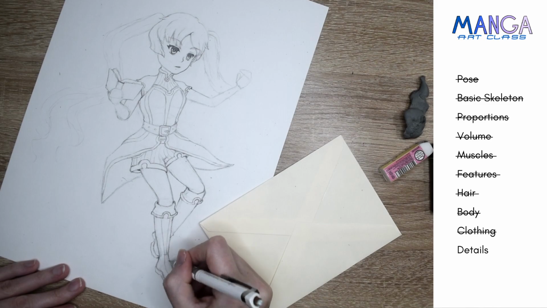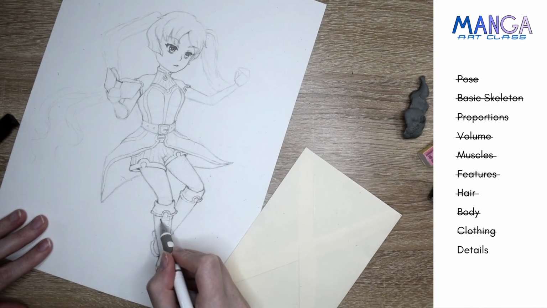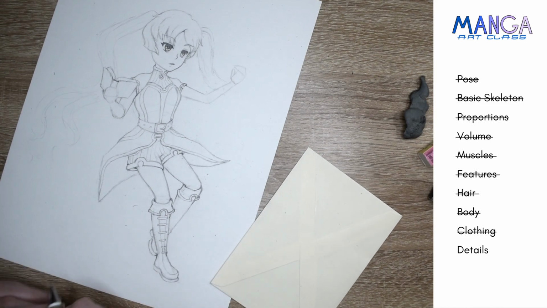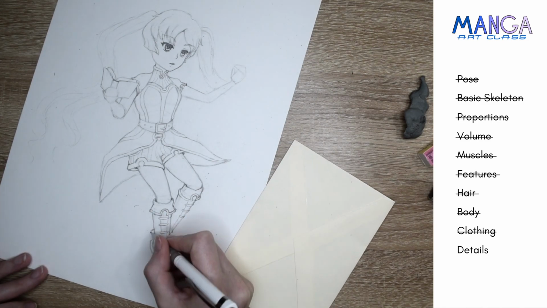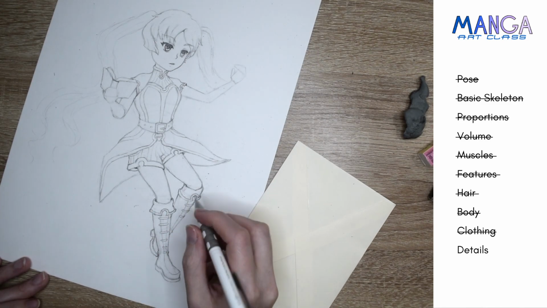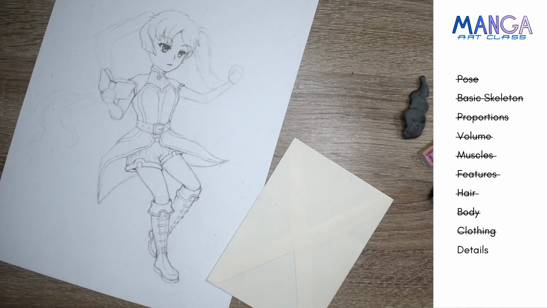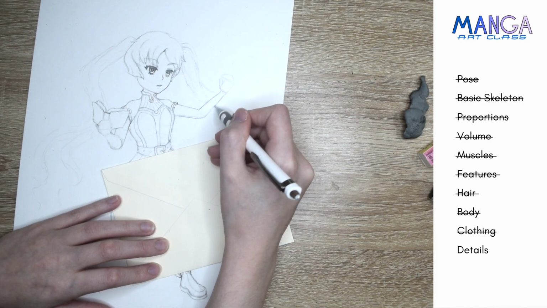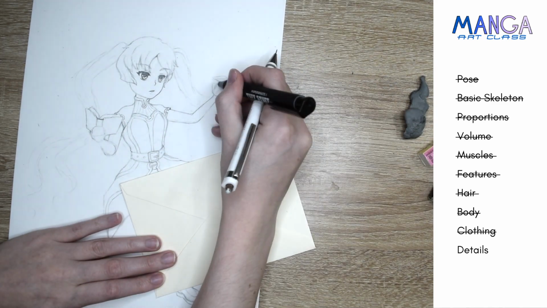Now we're going to add the really small details. You don't have to add these. I'm just very detail oriented in general, so I usually go over the top. So things like boot laces, and if you're doing really fine textures like of a scarf or whatnot, tassels, that type of thing, this is a good time to do it. I usually save it till last just in case there's anything off and you need to move around. It's best not to do them too early unless you have to, so then you'd have to erase them and start over.